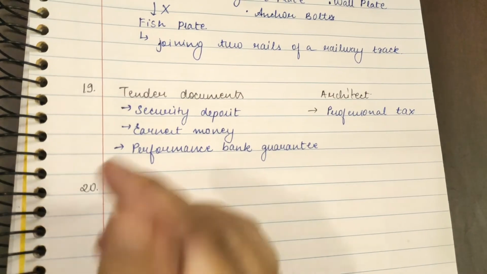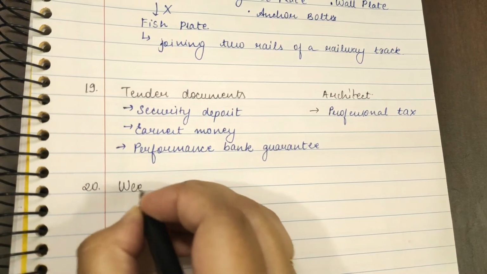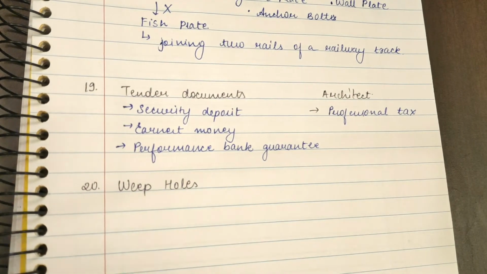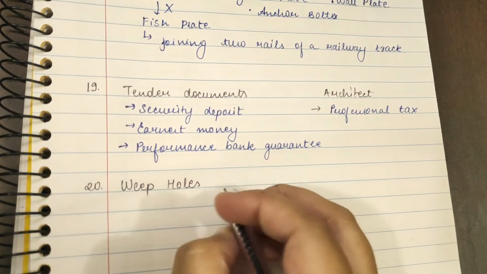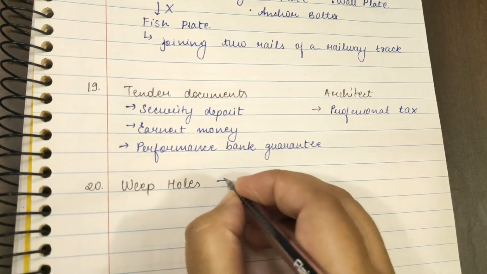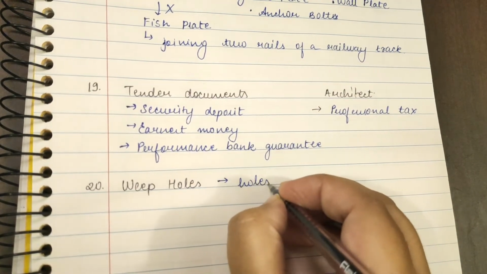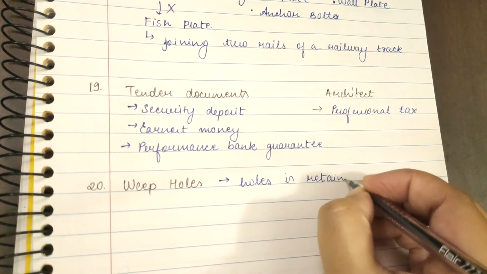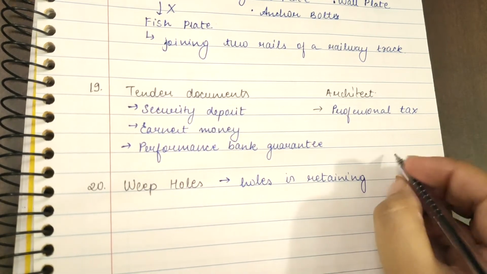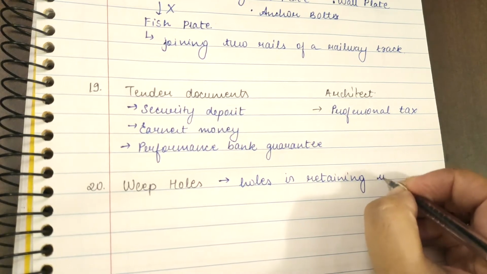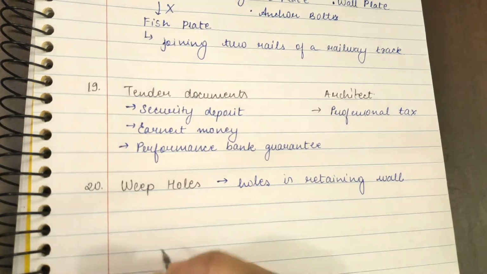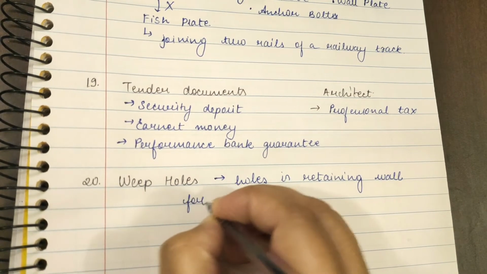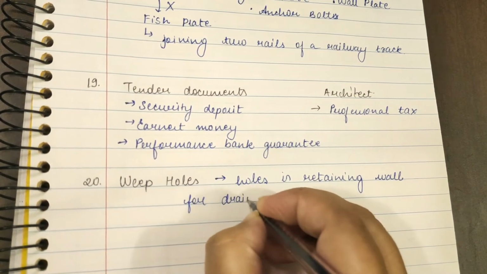Question number 20 asks about weep holes. So what is it used to describe? This basically is holes in a retaining wall used for draining water.